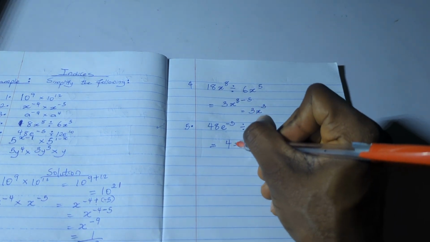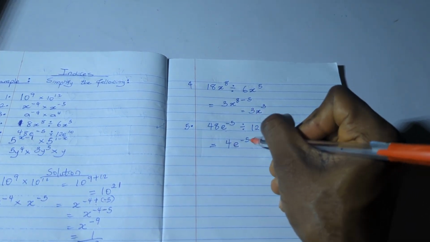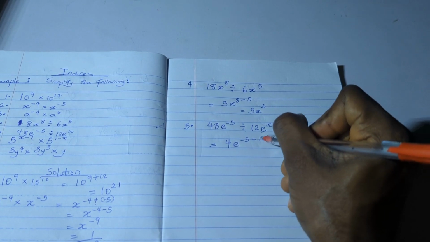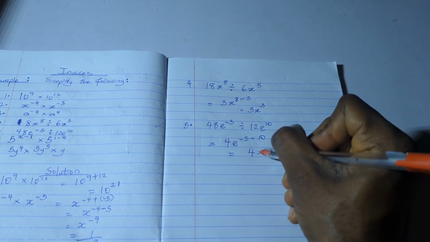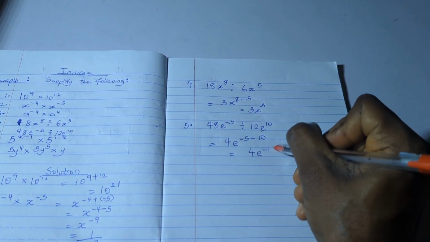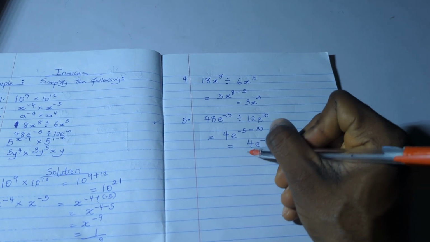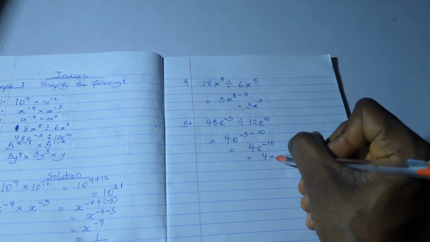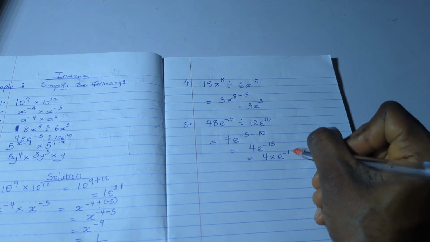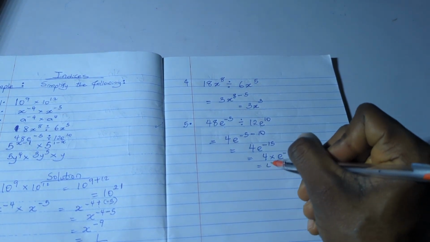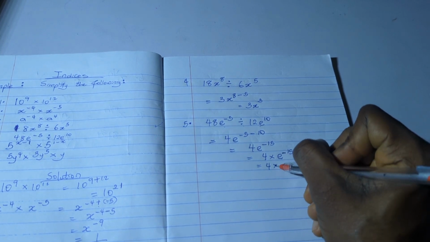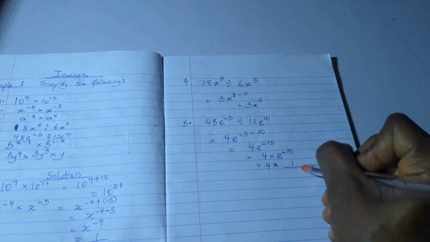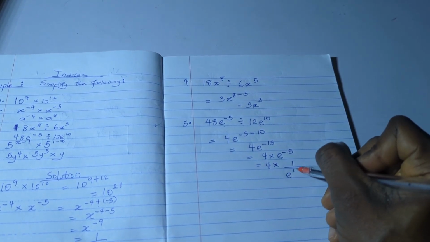So that is e raised to the power of minus 5 minus 10 based on the division rule. So that gives 4e raised to the power of minus 15. So remember, this is like saying 4 multiplied by e raised to the power of minus 15. And we can say that this is the same as 4 multiplied by 1 over e to the power of 15. The negative rule tells us that we have 1 over e to the power of 15.